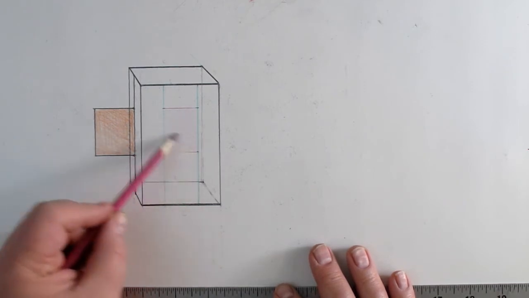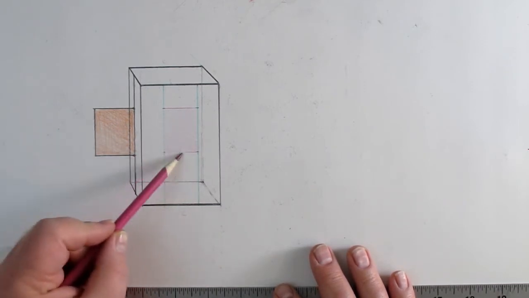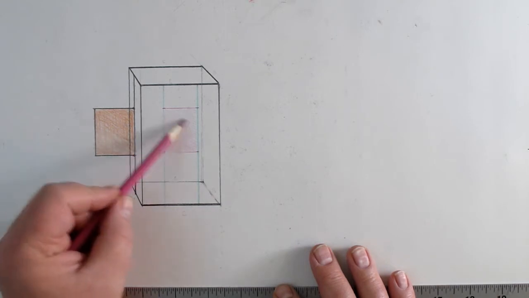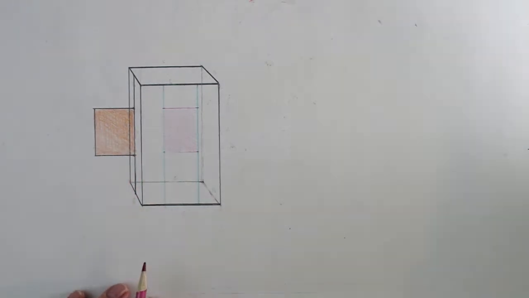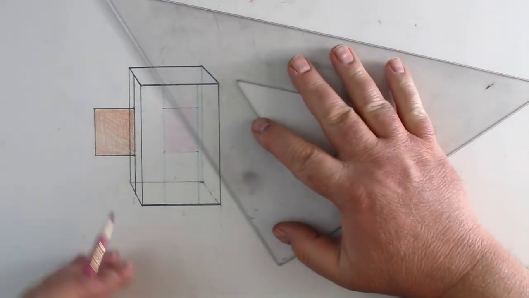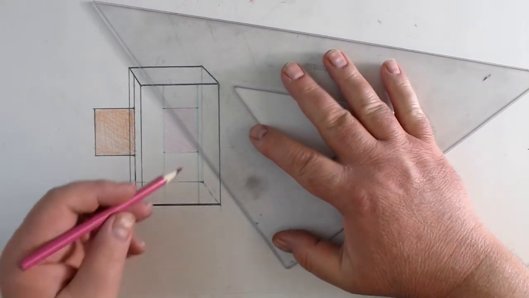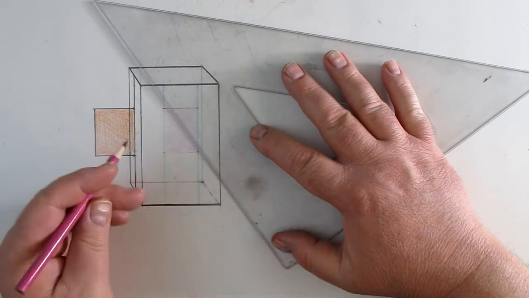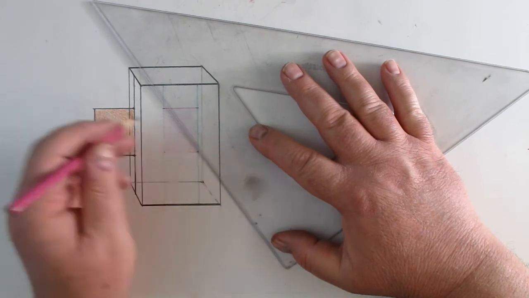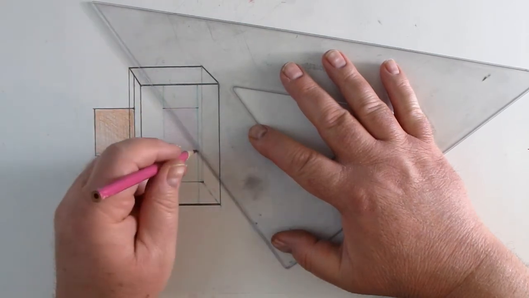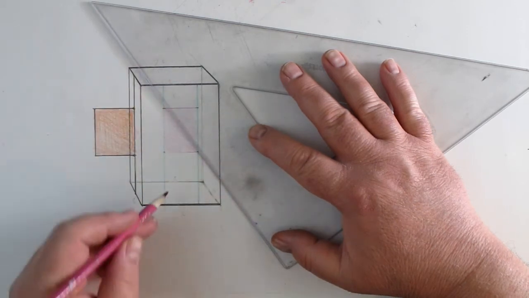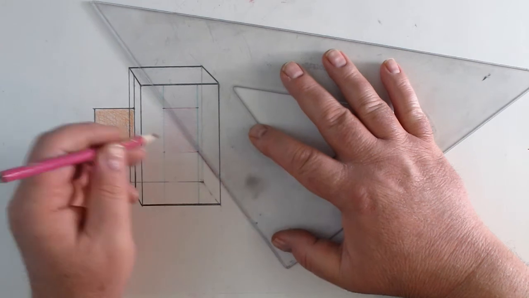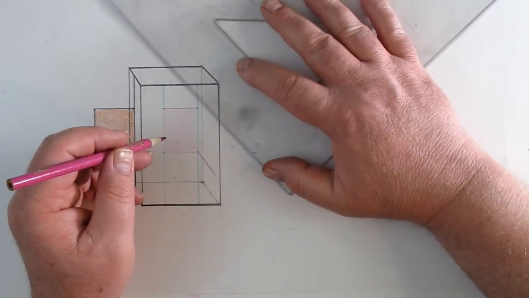For this next box. Right. And then what we're going to do is basically bring these forward. We're going to project these forward. So again, I could have a vanishing point here, but I'm using these other diagonals, how it relates to these other diagonals, to judge.